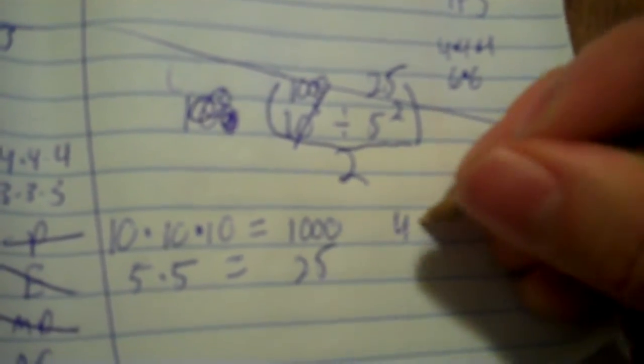So 1,000 divided by 25 is 40. So the whole parentheses is now 40 divided by 2. There are no exponents. Again, it's just one operation. 40 divided by 2 is 20. There we go.